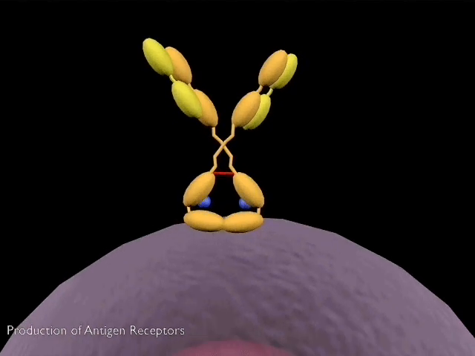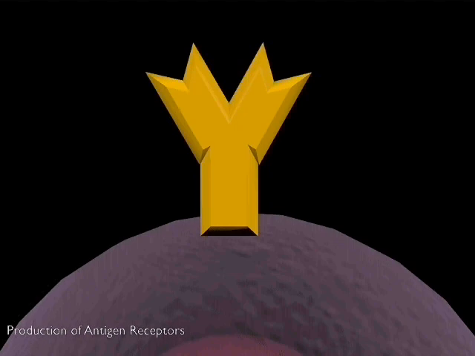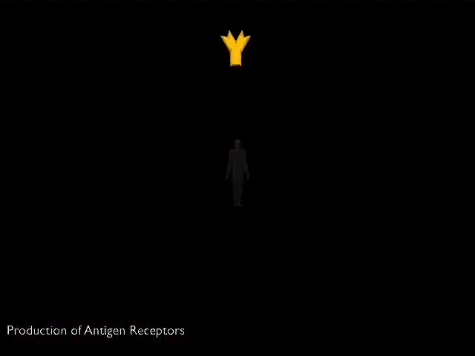The structures of the antigen receptor molecules and the way in which diverse receptors are generated from their genes are explained in this unit.